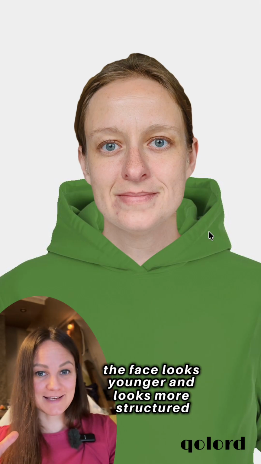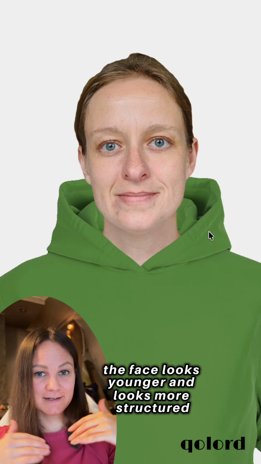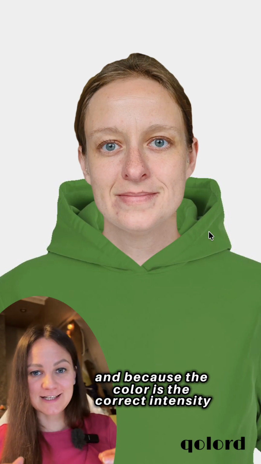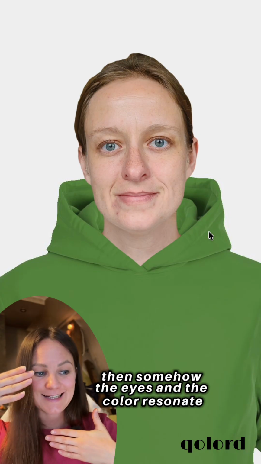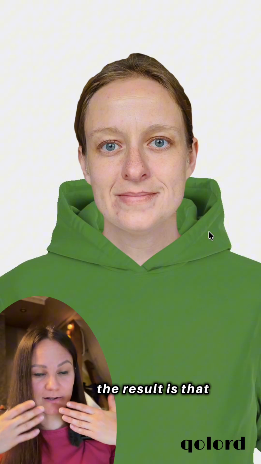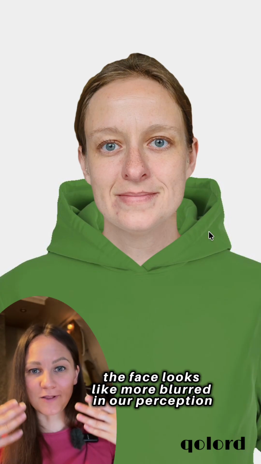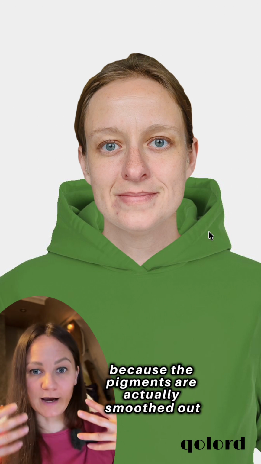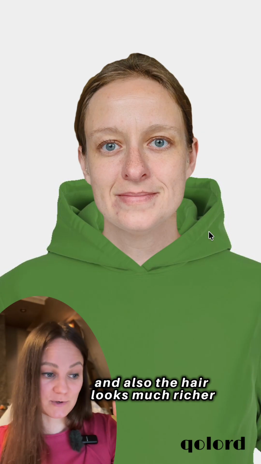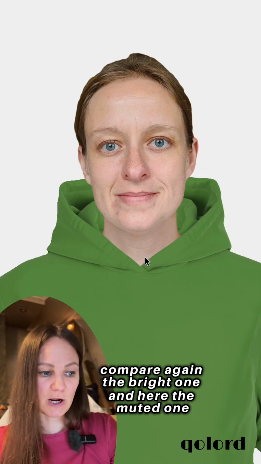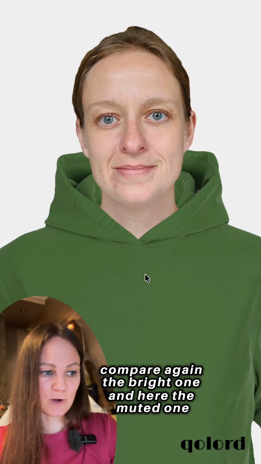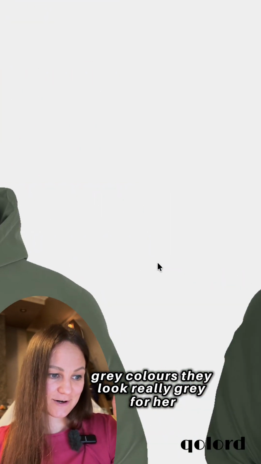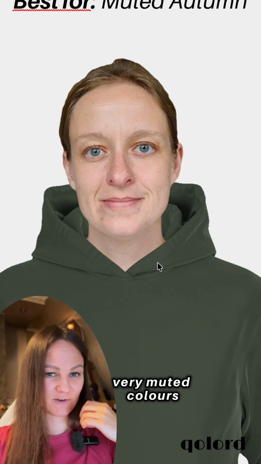The face looks younger and looks more structured. The jawline looks structured, and because the color is the correct intensity, somehow the eyes and the color resonate. The result is that the face looks more blurred in our perception, which is sort of good because the pigments are actually smoothed out, and also the hair looks much richer, deeper. Compare again the bright one and here the muted one, and you see the hair is a bit grayer. Gray colors, they look really gray for her. Stephanie should not wear the very muted colors.